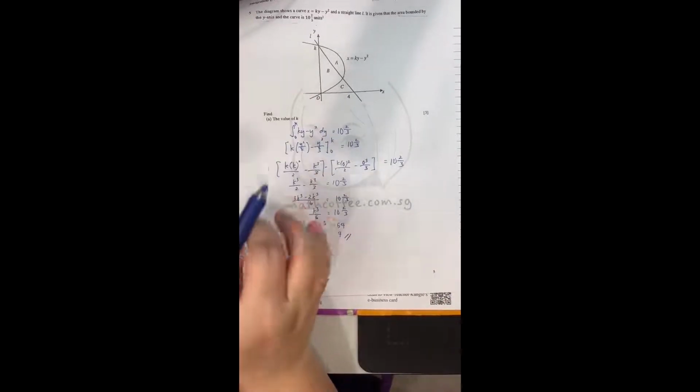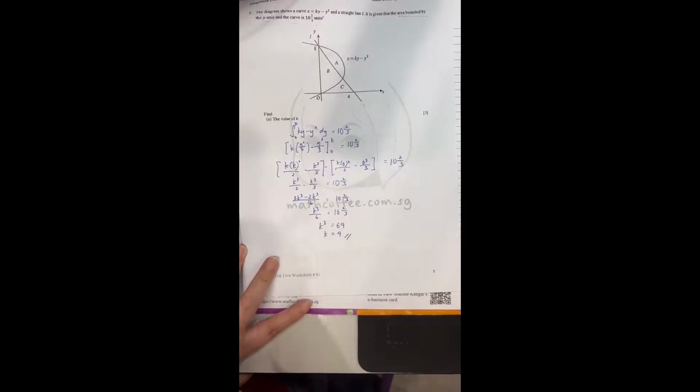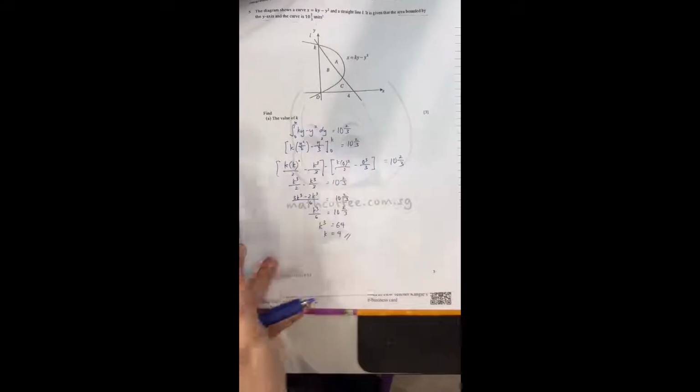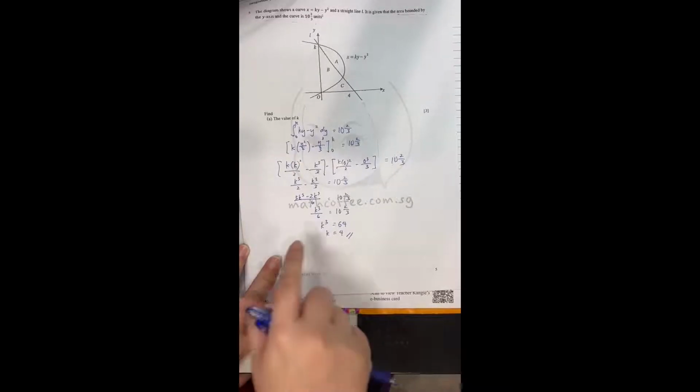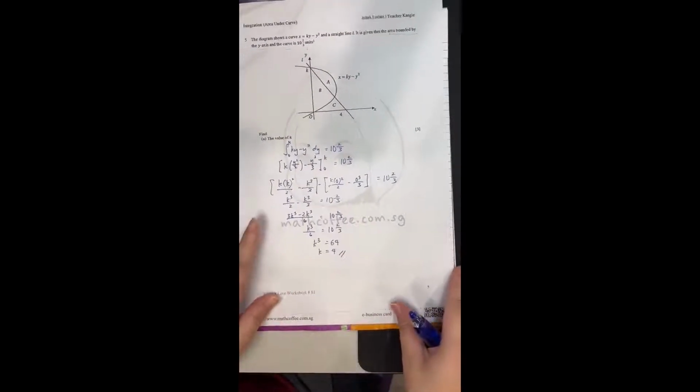So in this question, you need to be careful when you sub in the values, the limits, you are subbing to the y. The k is constant, you cannot sub in. Okay, so all this, when you are careful on these few parts, then everything is actually just a linear equation. Okay, so it's k equals to 4. Okay, let's move on.